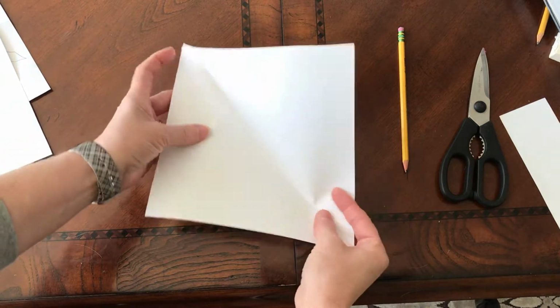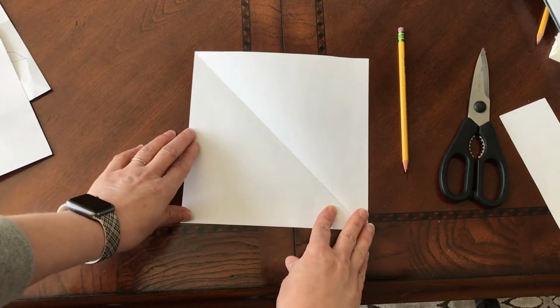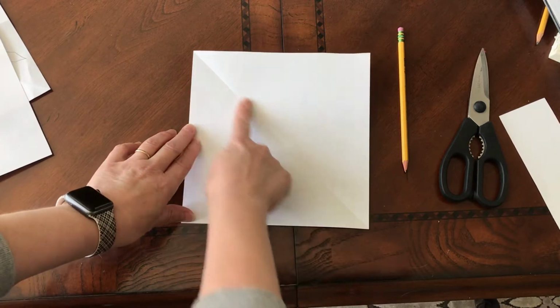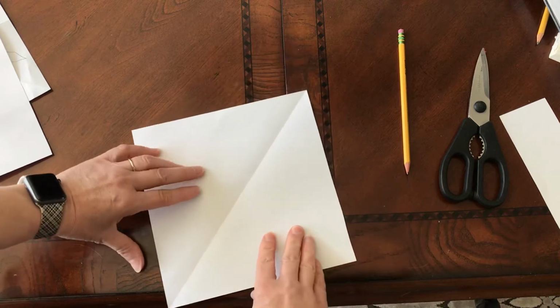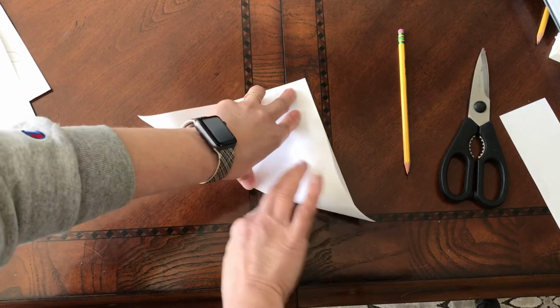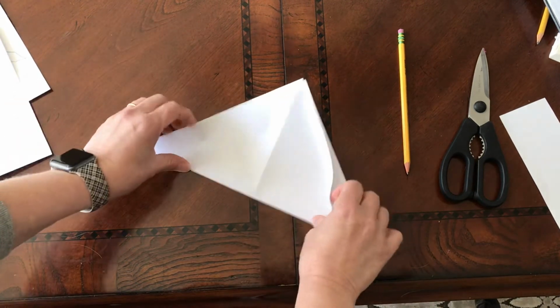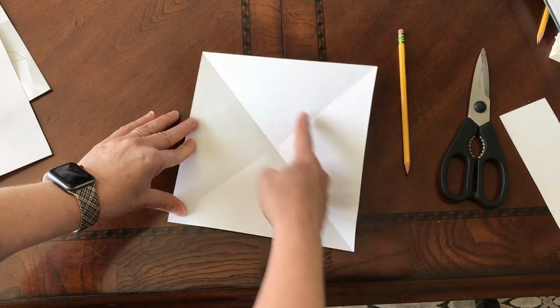Now, if you open this up, you're going to see the diagonal going across here. You want another diagonal going across the other way. So I'm going to fold here. So I have two going across. Then I need to fold again, so I have a fold going across here and here.